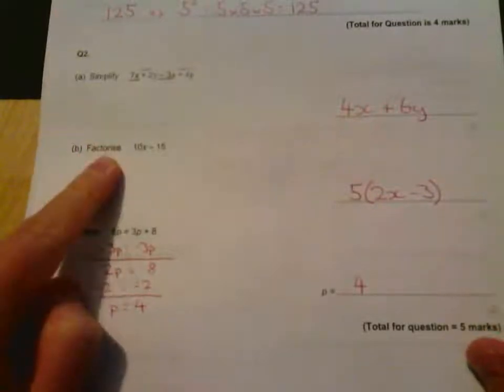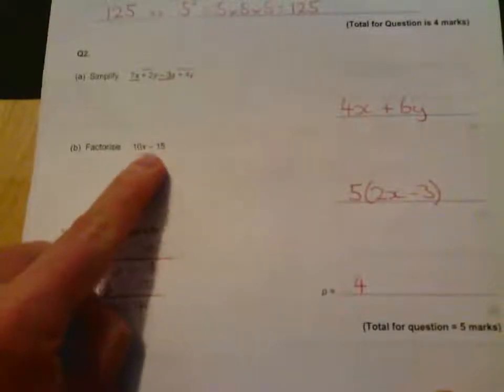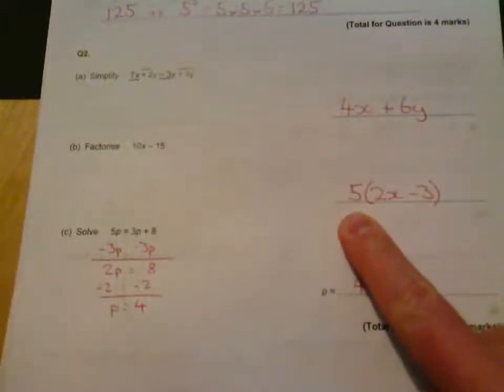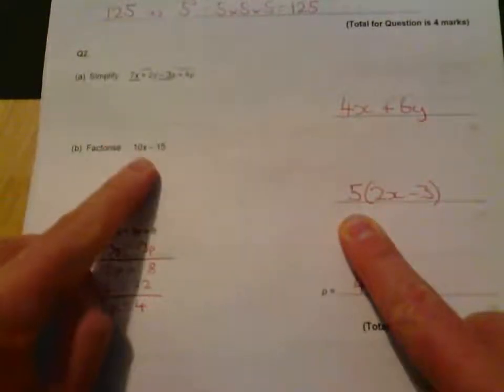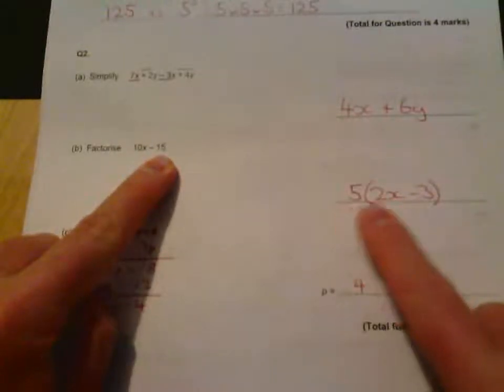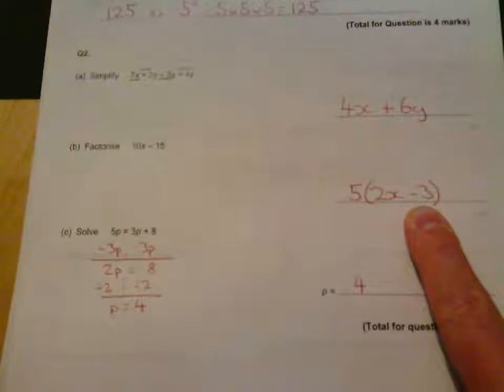Part B was asking you to factorize. When you're asked to factorize, that means you're putting back into brackets. You're trying to find a common factor, so something that you can divide both terms by. In this case, both terms divide by 5. And what we are left with, well, 10x divided by 5 leaves me with 2x. Minus 15 divided by 5 leaves me with minus 3.